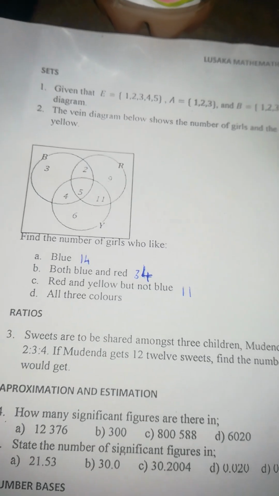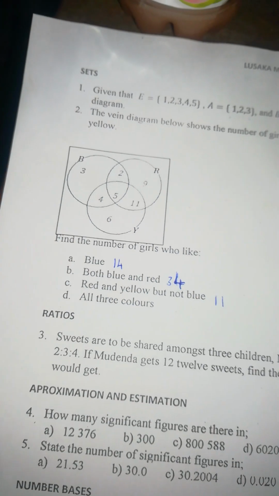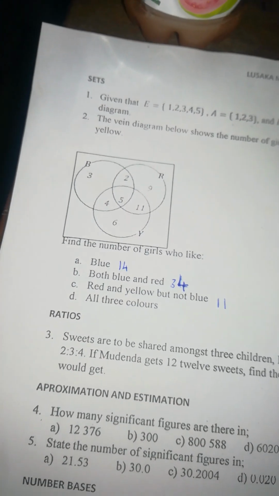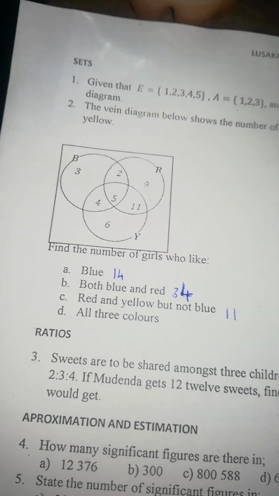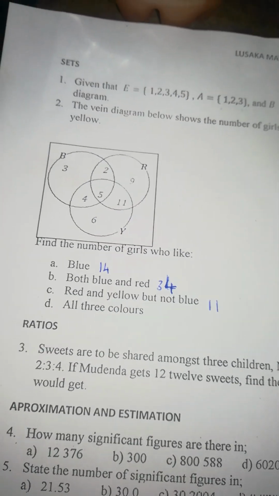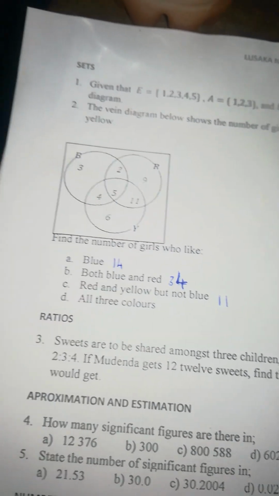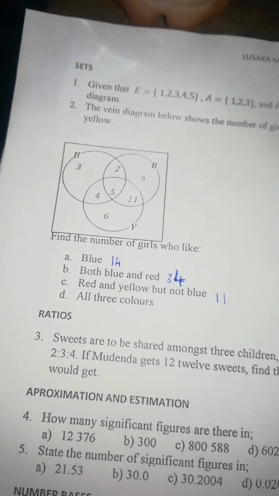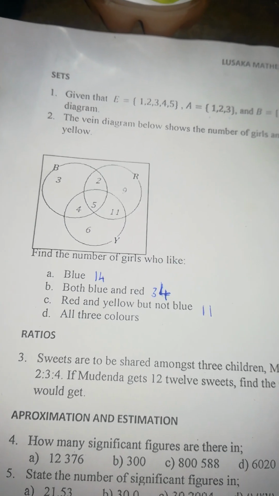So you look at the number that's outside these three sets. And a question might also be included to say find the total number of those who were interviewed. Let's say this was an interview, so you just sum everything up. If there was a number outside, you also add it. That will give you the total. So all right, I think we're done with sets. This was the last question on sets.